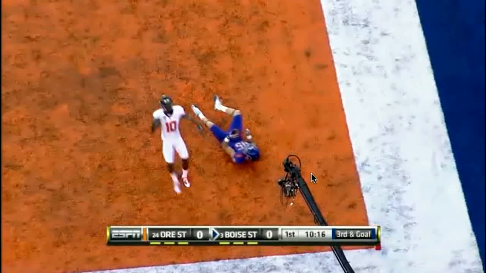Even though their running game is struggling against the aggressiveness from the front, they've still found a way to take what the defense is giving them by attacking that running game and leverage that threat in the running game into a successful touchdown play.